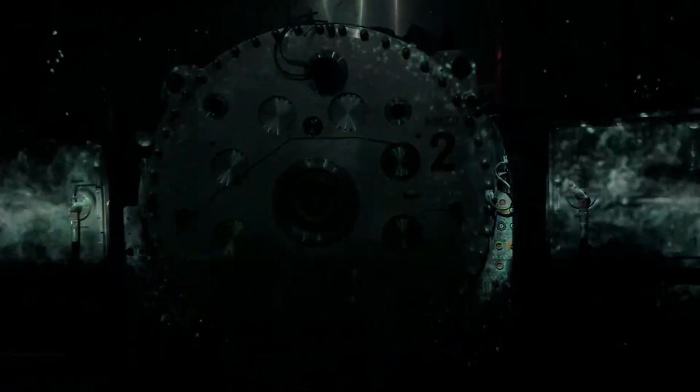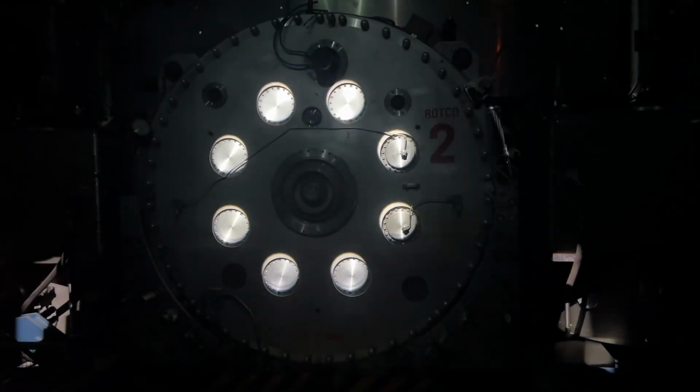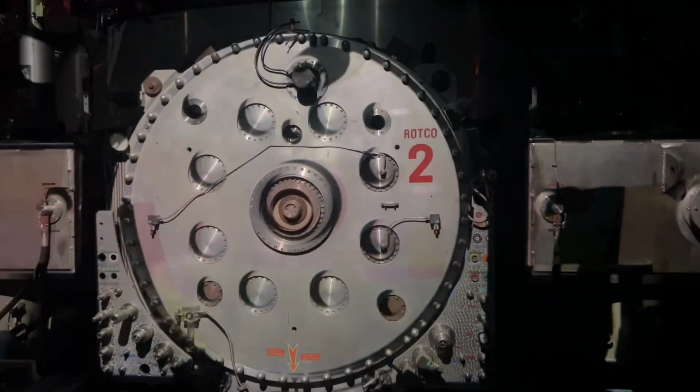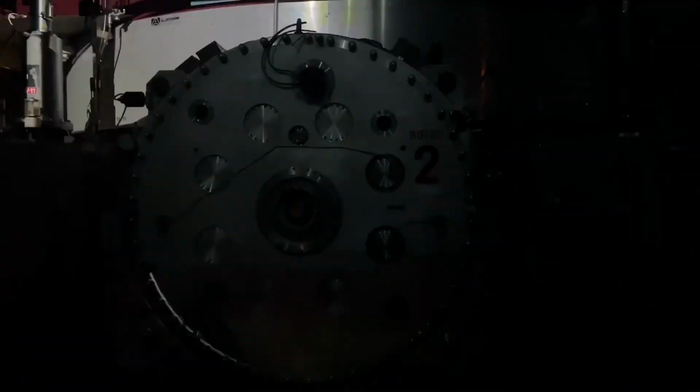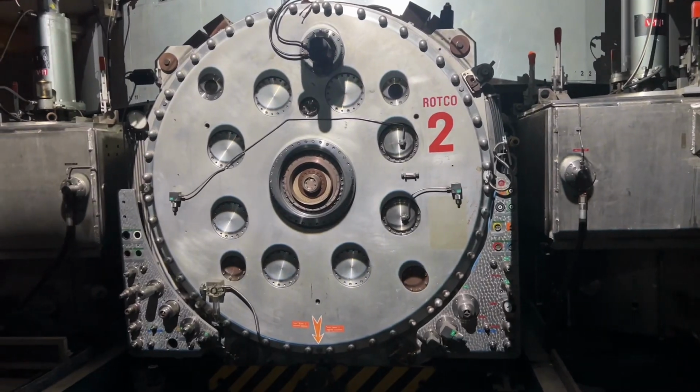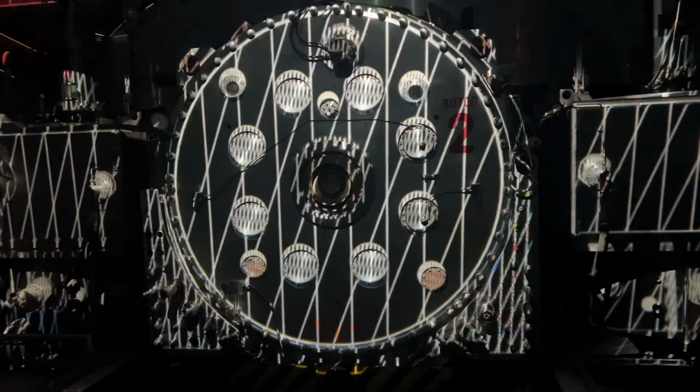Before accelerators were available, such particles could only be observed in cosmic ray experiments. The new machine accelerates protons to 80% the speed of light, producing millions of new particles when those protons collide with a target, giving scientists the opportunity to make systematic measurements.